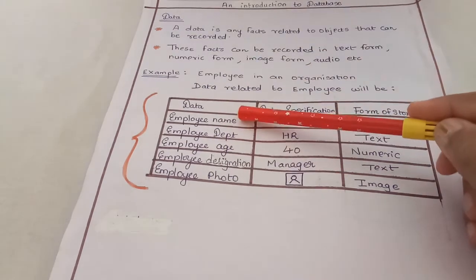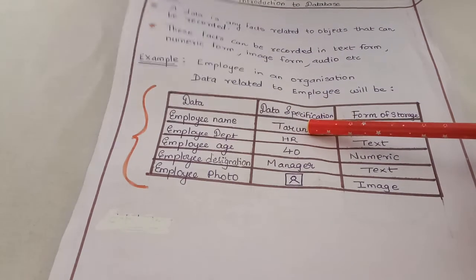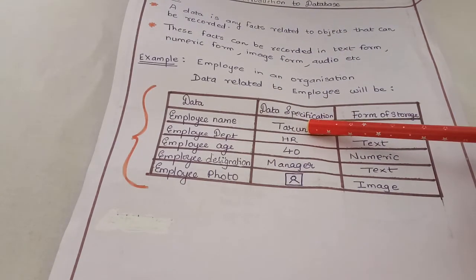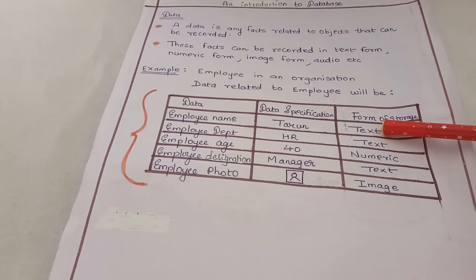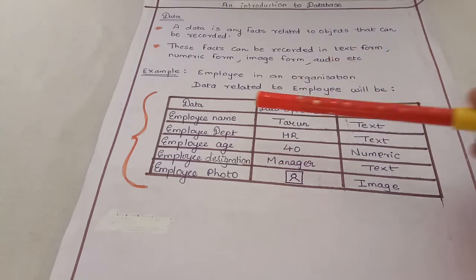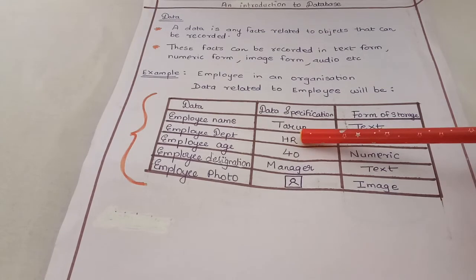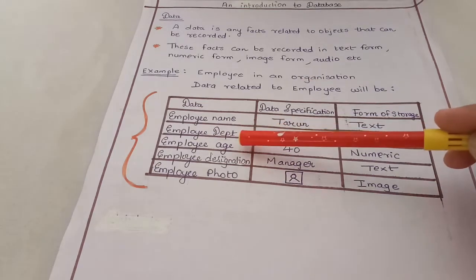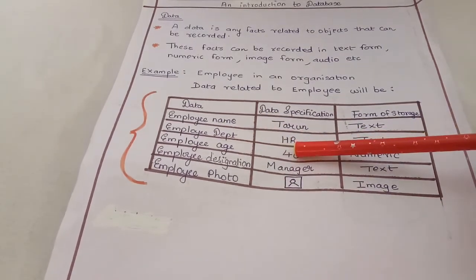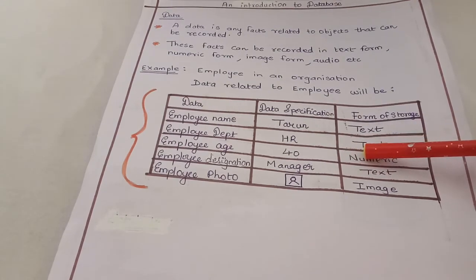Starting with the first one, employee name. Here it is Tarun, and it is stored in the form of text. Obviously you can't store your name in number form; you can store it in text form. Coming to the employee department, here it's HR, so it is stored in text form. Coming to the employee age, age is always in numbers, so it is stored in numeric form.